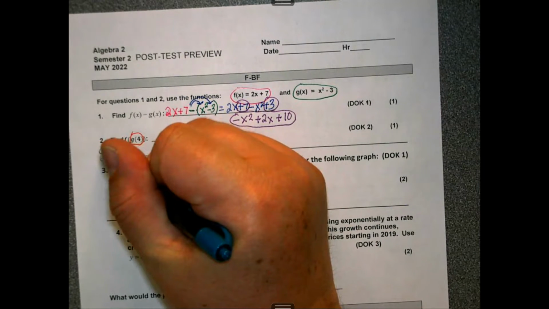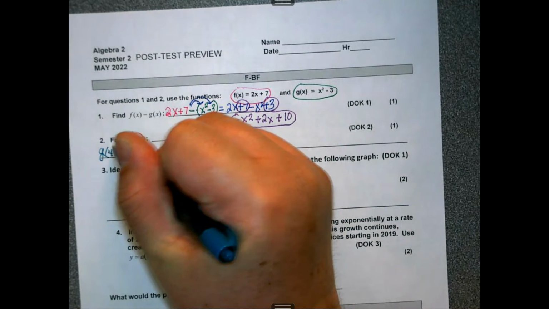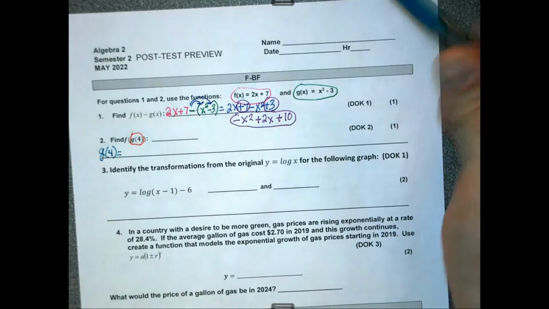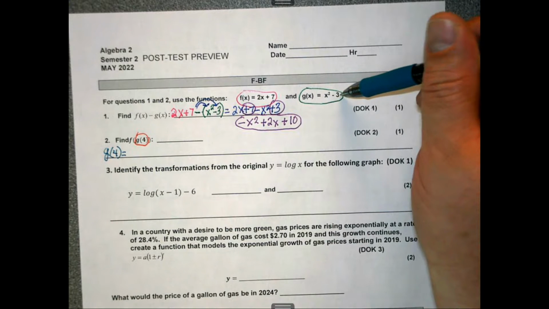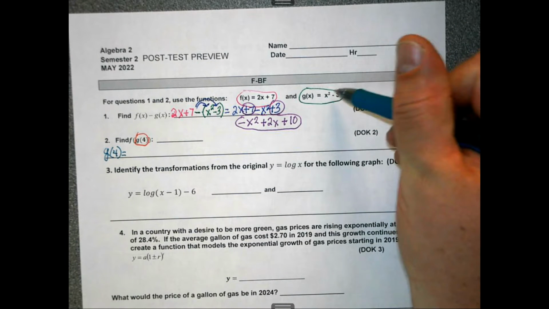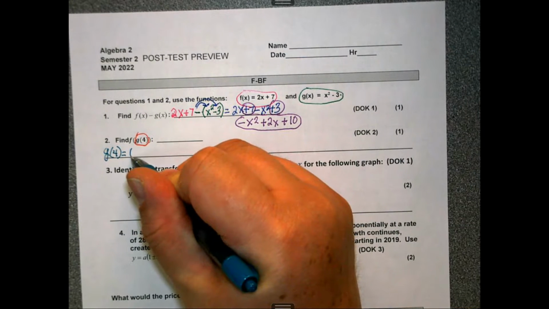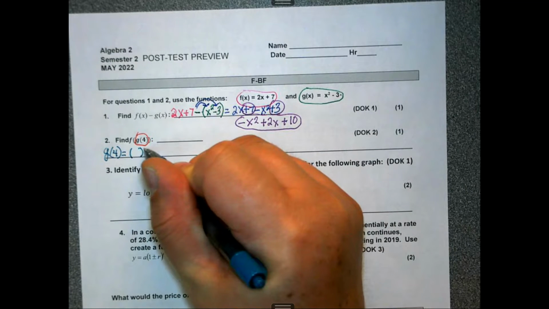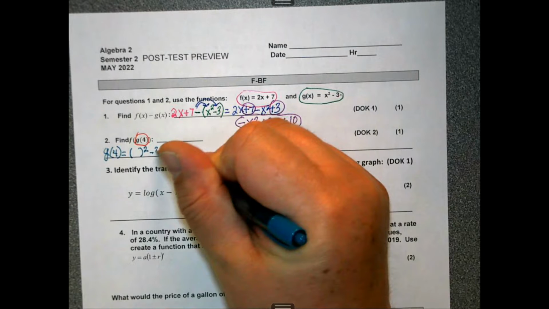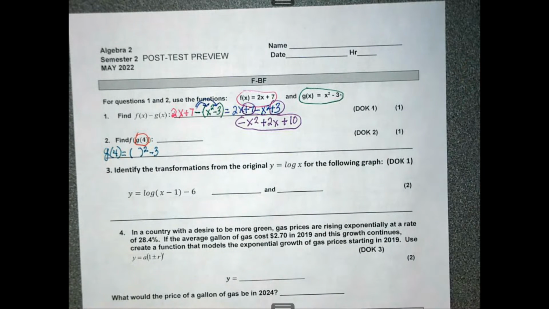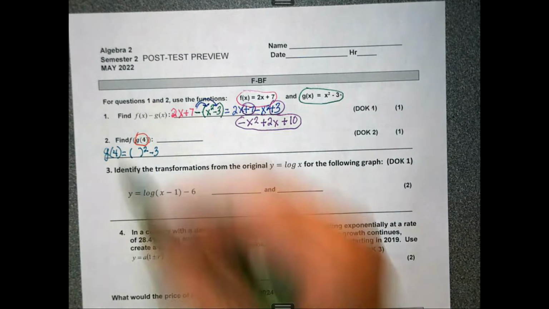The g function is x squared minus 3. So wherever there's an x, I'm going to put parentheses. Here I have x squared minus 3, and my x happens to be 4.